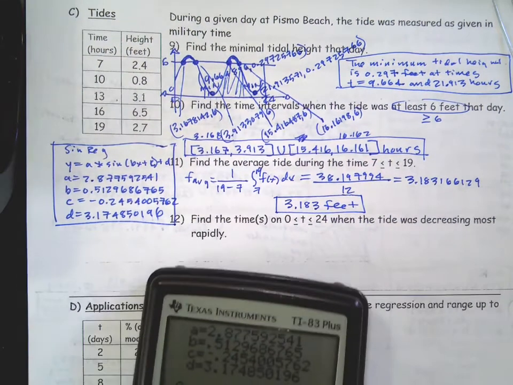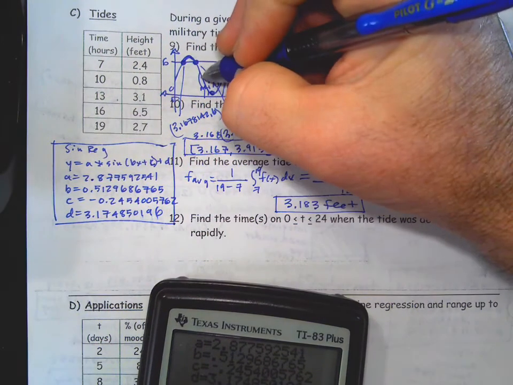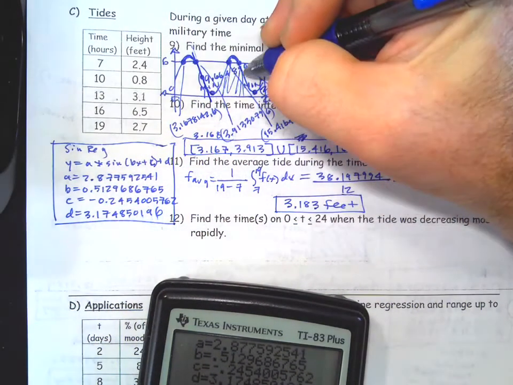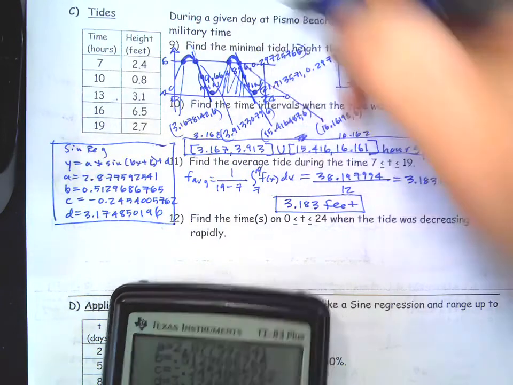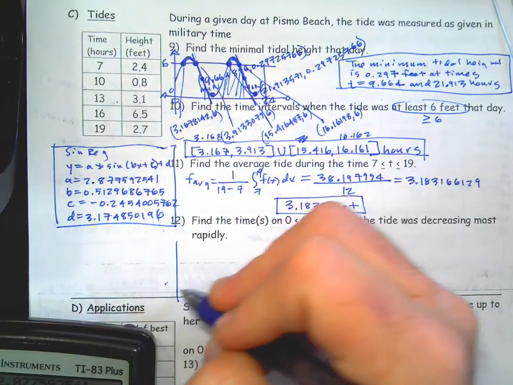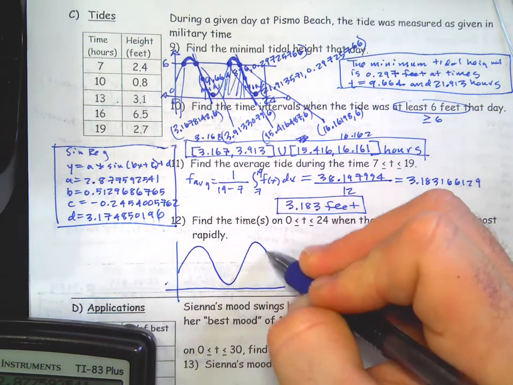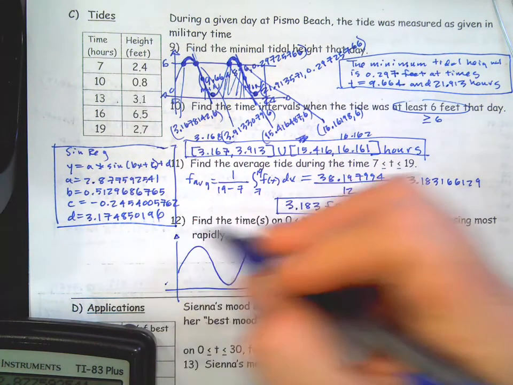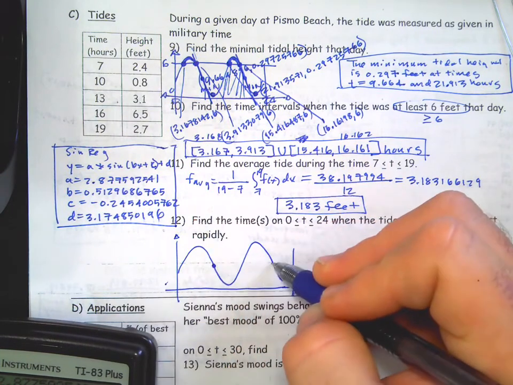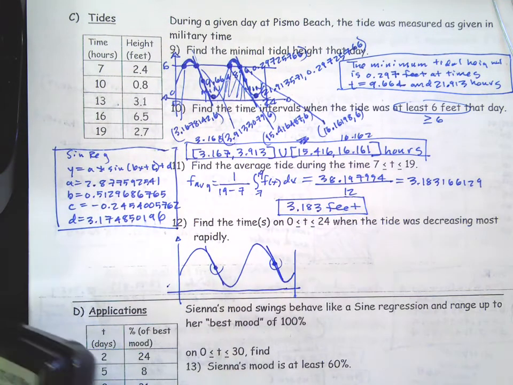Okay, number 12, find the times when the tide is decreasing most rapidly. That would be when it's losing the most tide, the most height. So it happens at 2 different places. I'm just going to draw another sketch. The sketch is to help me understand you're doing things right, just in case you get the wrong numbers. Now, we expect it to be here and here, and those are also inflection points, but decreasing would be negative. We're looking for a minimum.